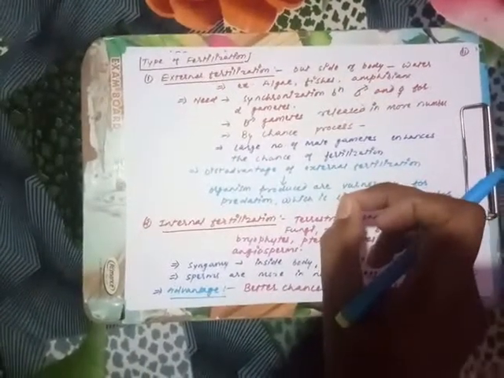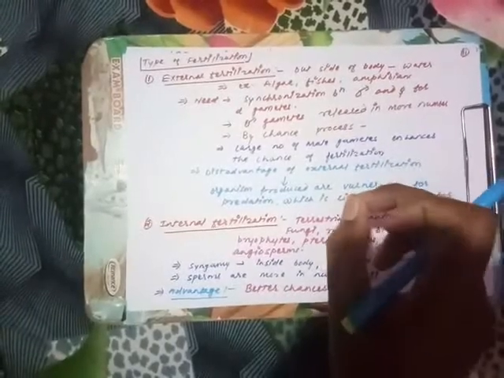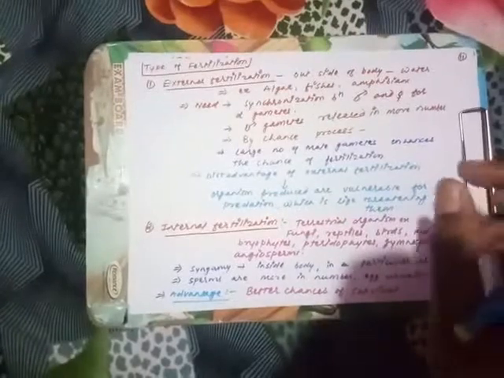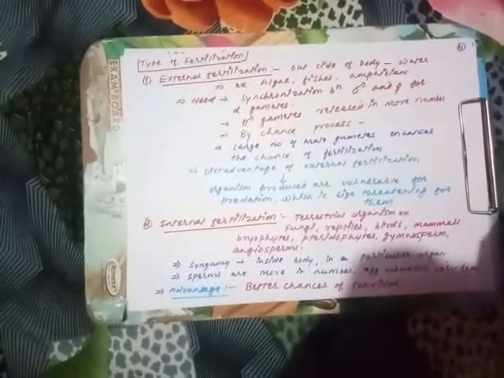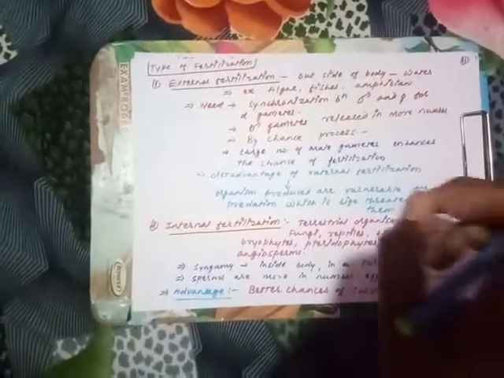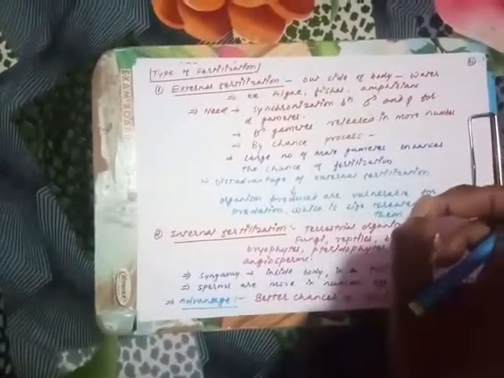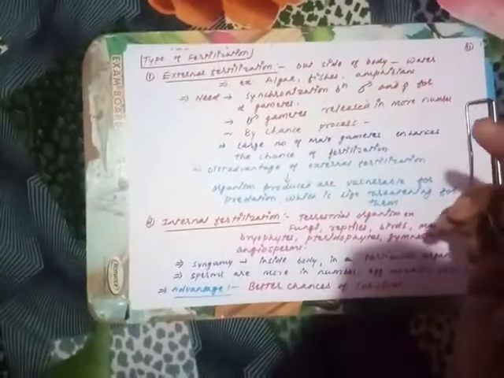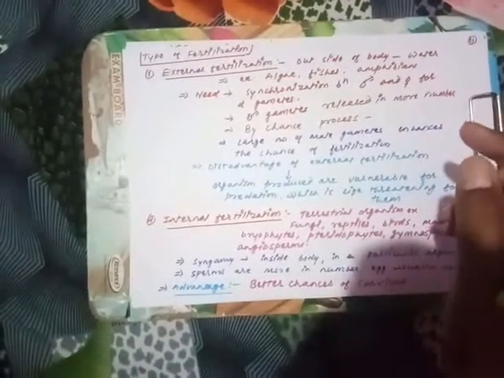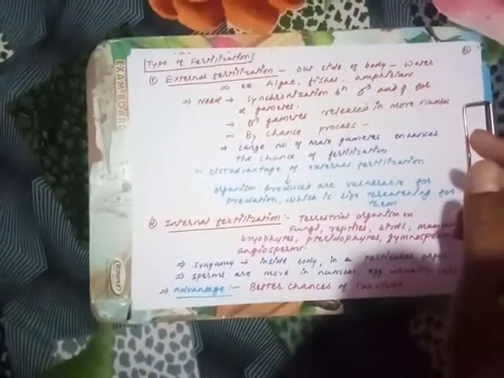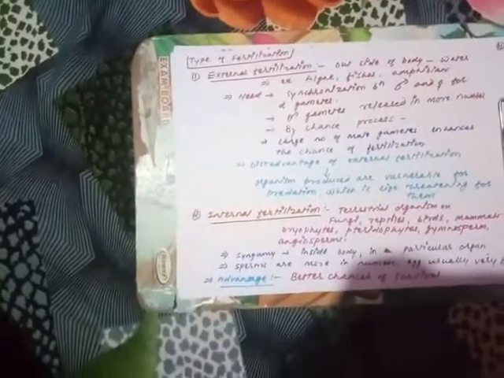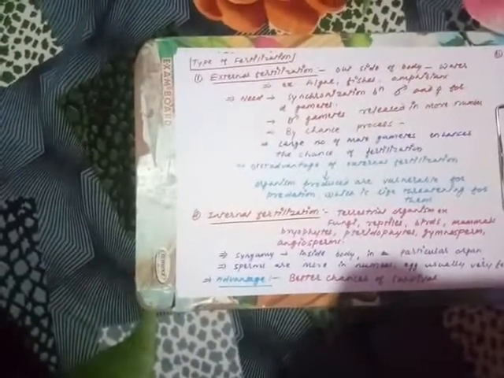Each and every gamete has a particular time period in which it can fertilize. The male gamete has to fertilize in a certain time period to the female gamete, and the female gamete is also liable to get fertilized in a certain time period. So if the time period gets over, that means there is no chance, and failure of fertilization will occur. And second thing, external fertilization is purely a by chance process.